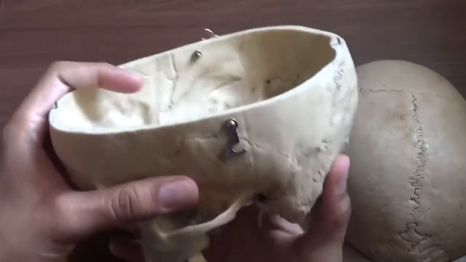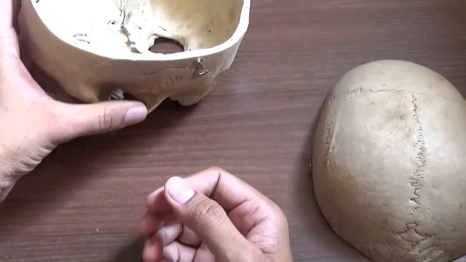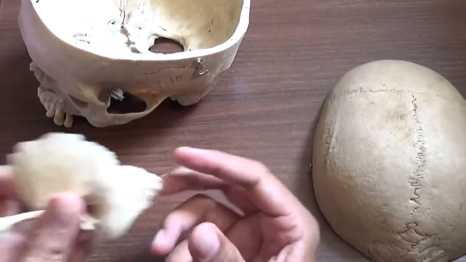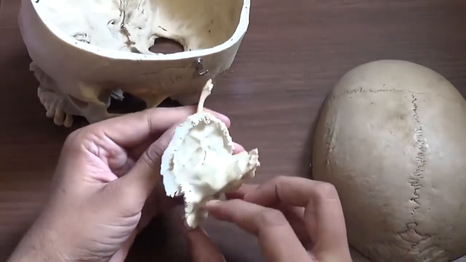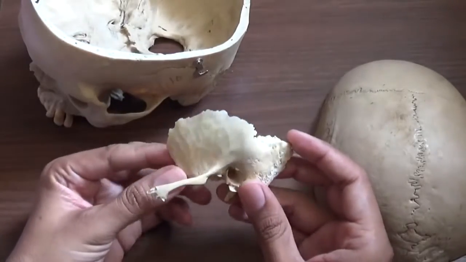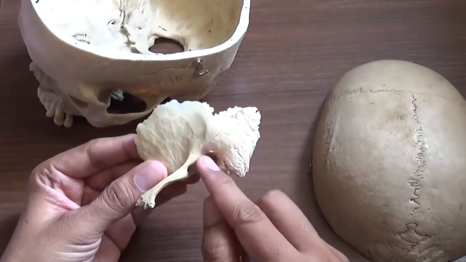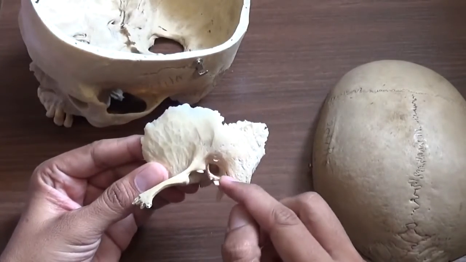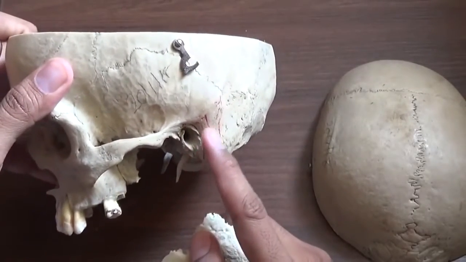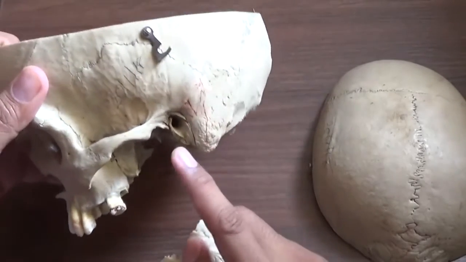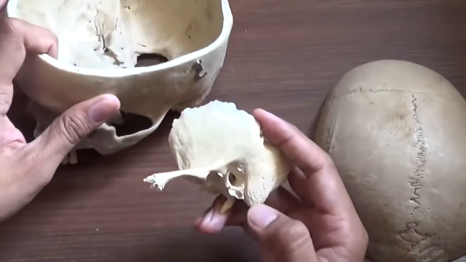Now let me show you the separate temporal bones over here. You can see this is a temporal bone. Now how to identify the temporal bone? It's very easy. You can see the external acoustic meatus, and behind it there is a mastoid process.